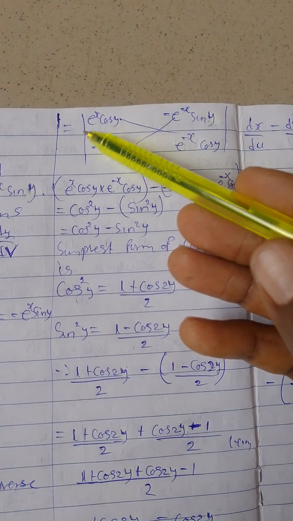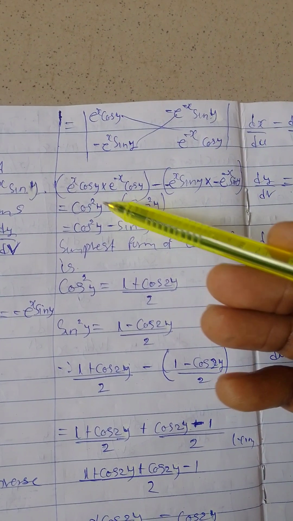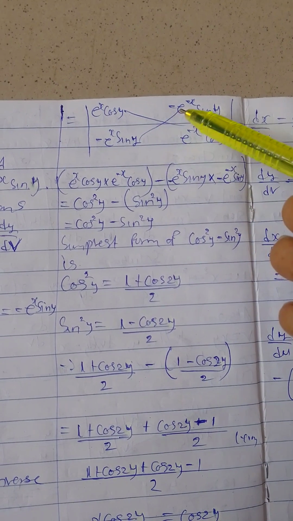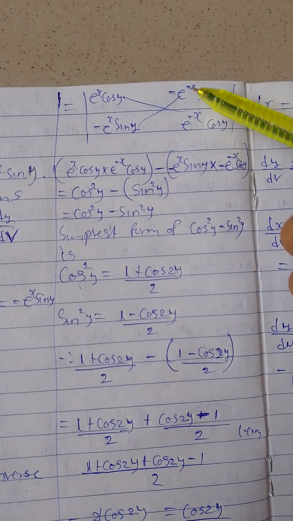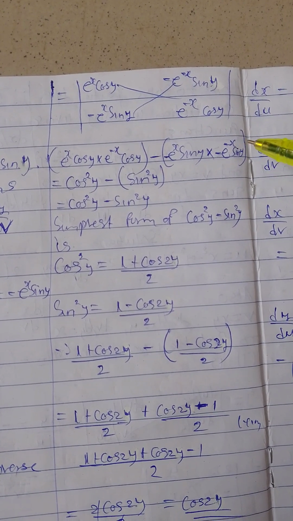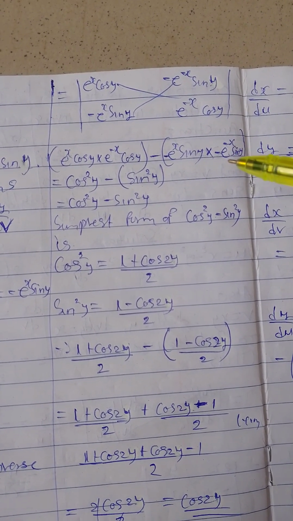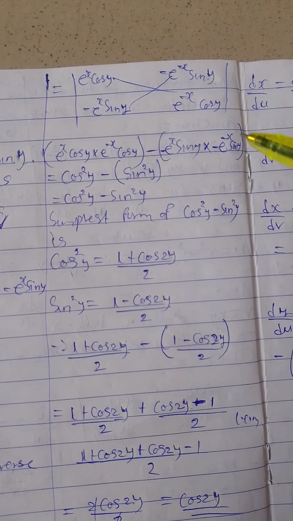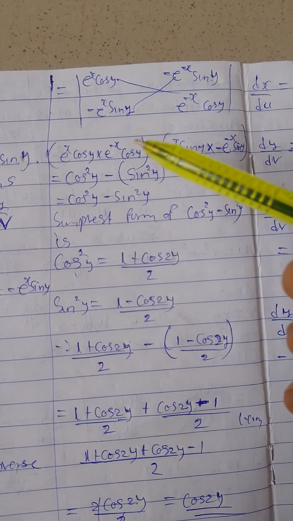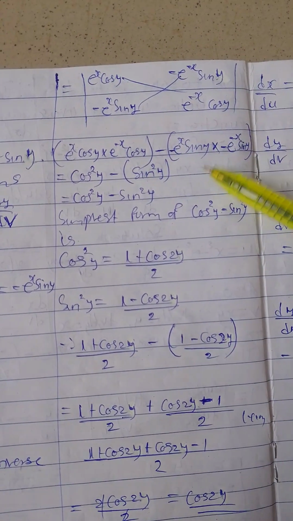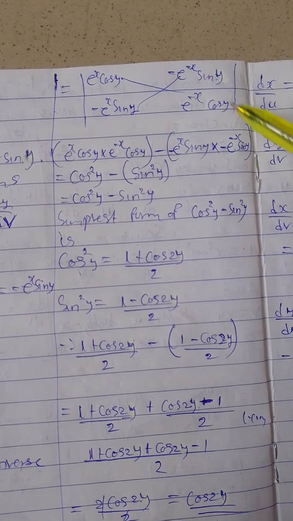So that becomes e raised by x cos y times e raised by minus x cos y, minus bracket, minus e raised by x sine y times minus e raised by minus x sine y.